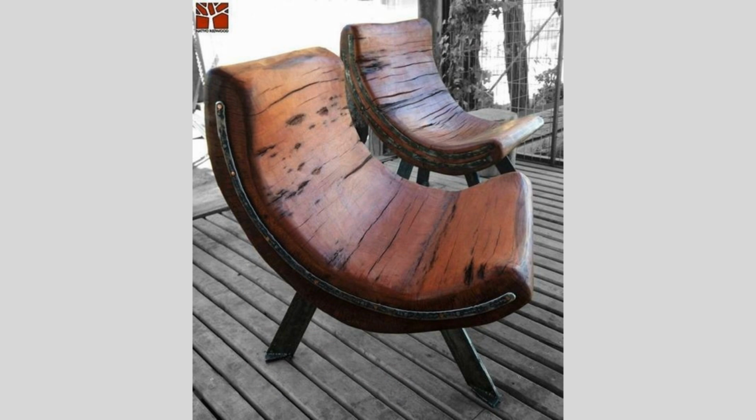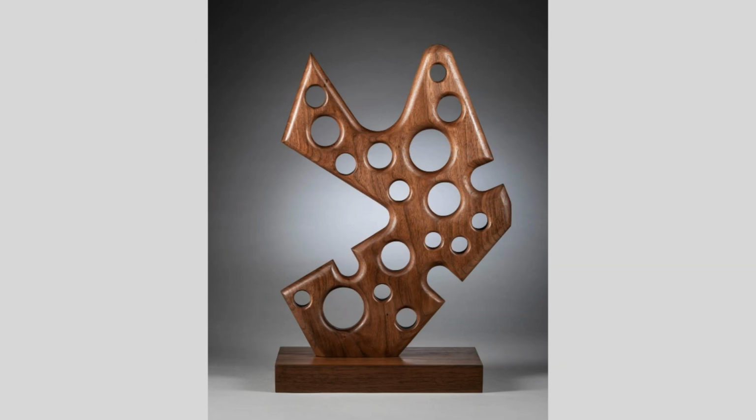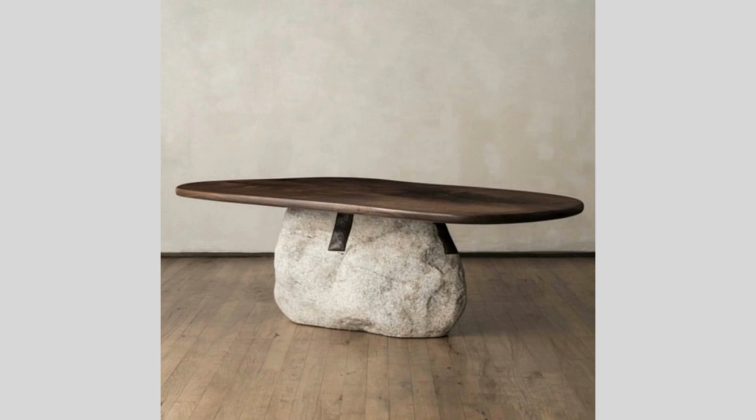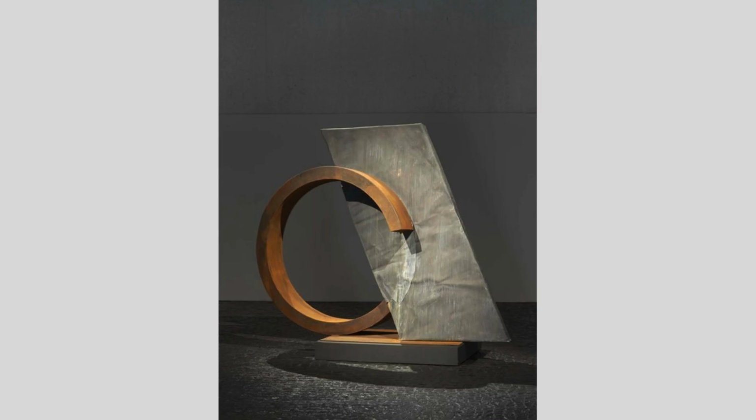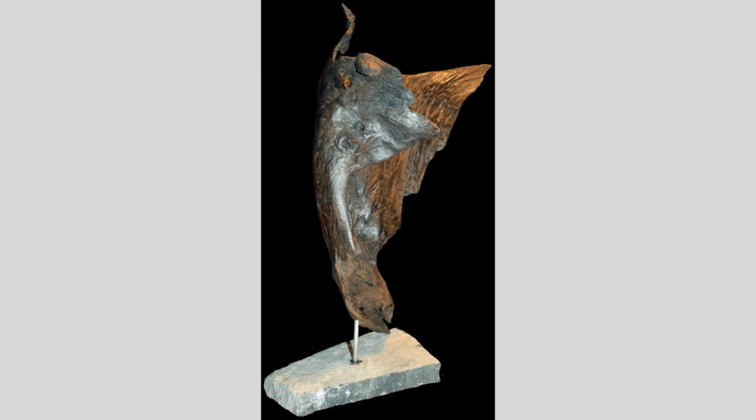Today, we're diving into the fascinating world of art creation, focusing on how to transform raw wood and stone into breathtaking masterpieces. Whether you're a seasoned artist or just starting out, I'll guide you through the creative process step by step. So, grab your tools and let's get inspired to turn these natural materials into stunning works of art.